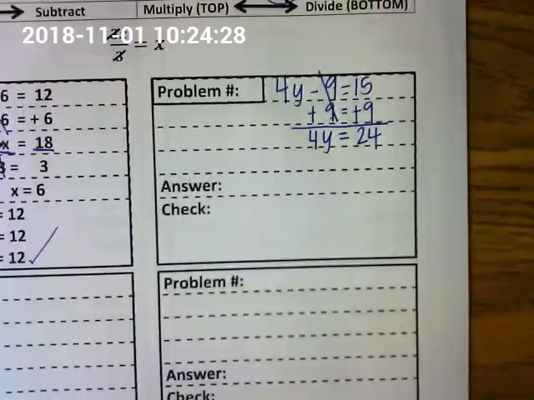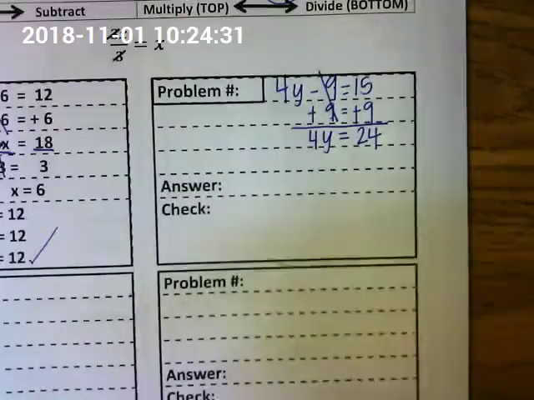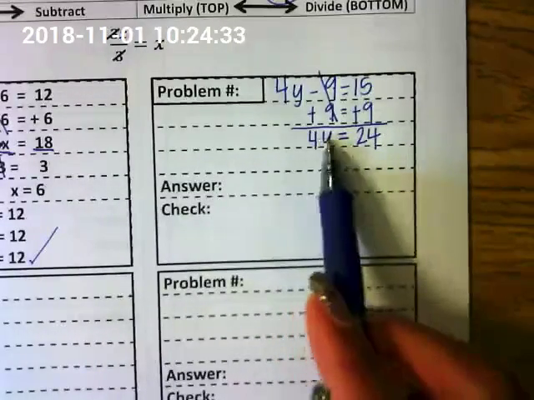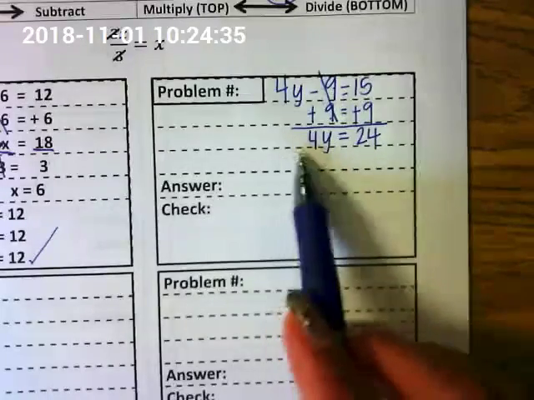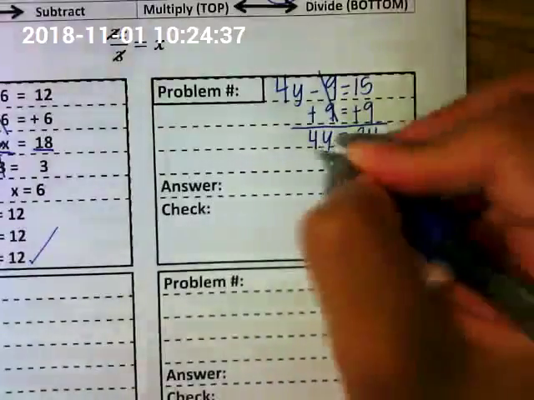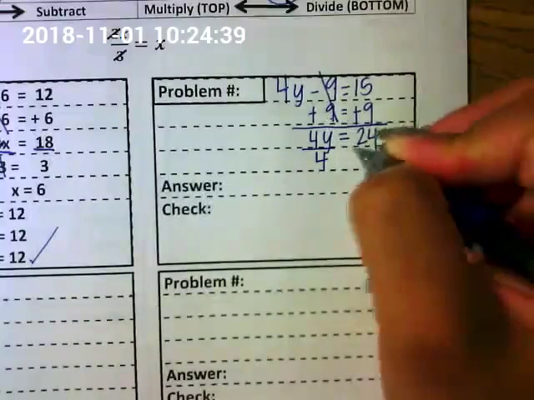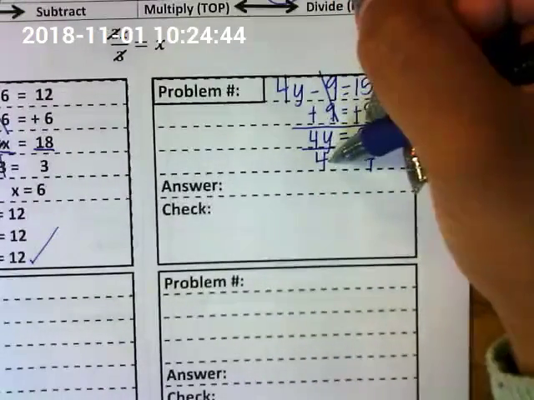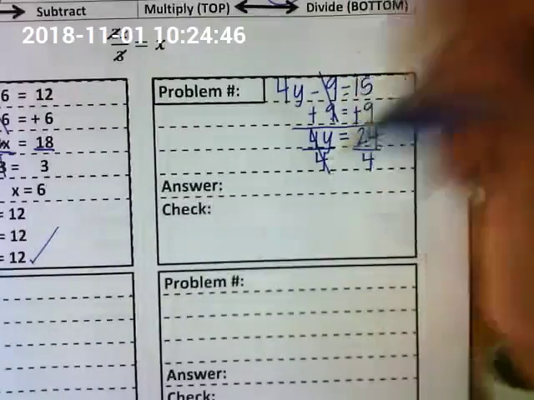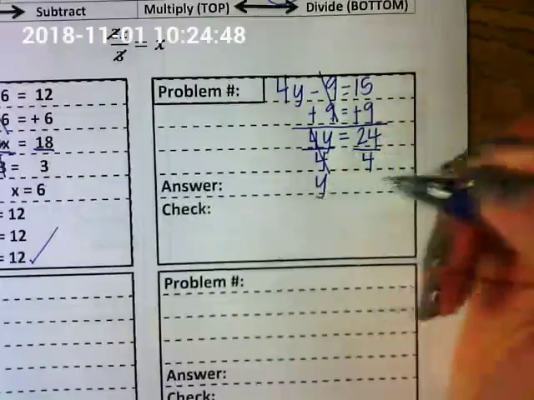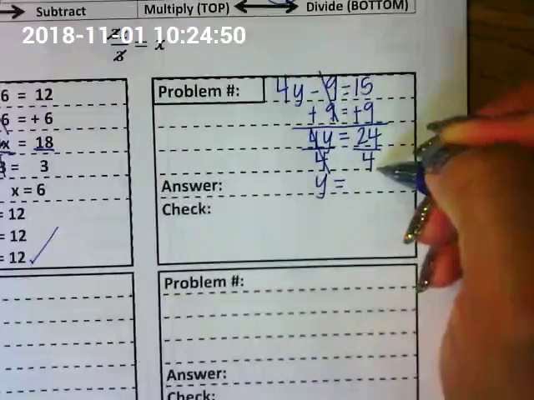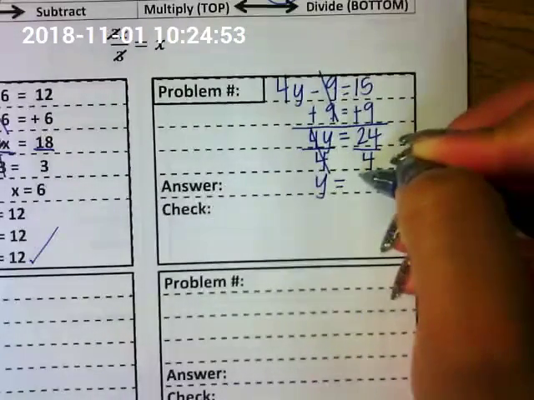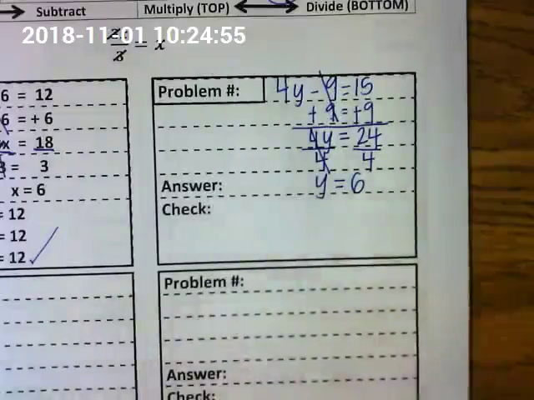Now my second step. What operation is happening between 4 and y? Multiplication. So I need to divide by 4 on both sides. And 4 divided by 4 gives me 1y. So I'm left with 1y is equal to, what's 24 divided by 4? 6. So we get y is equal to 6.